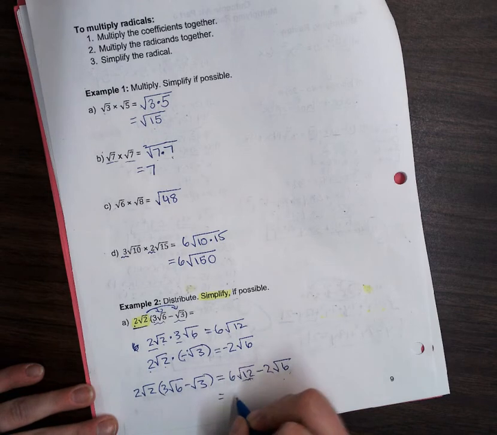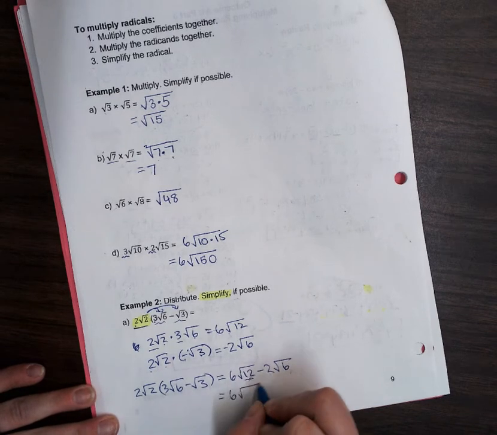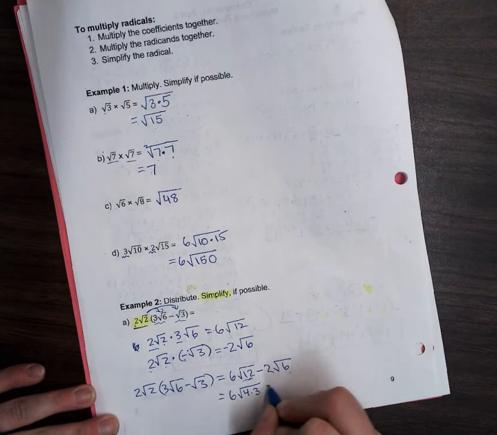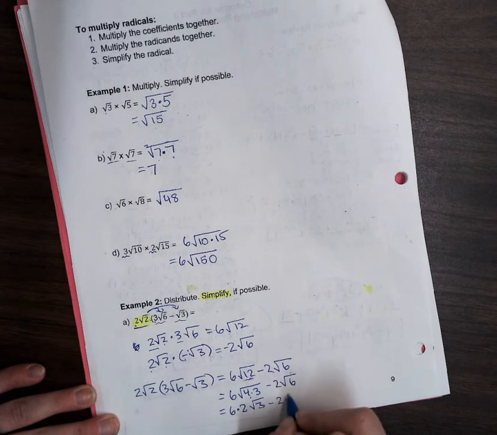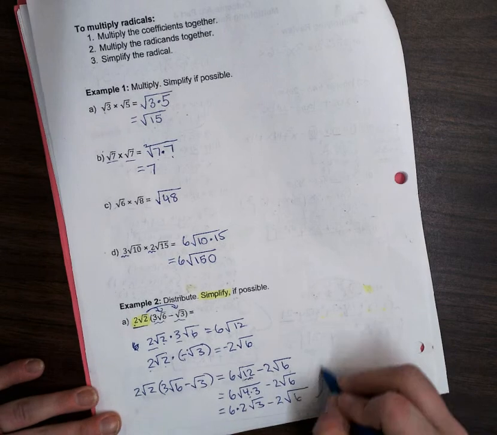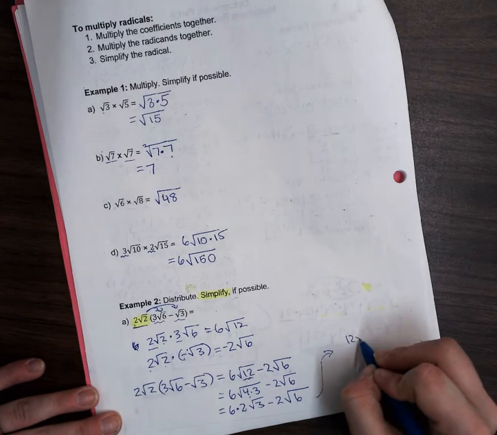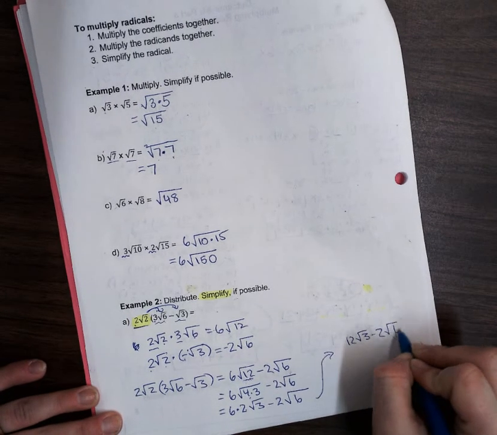We can say this is 6 times the square root of 4 times 3, which equals 6 times 2 square root 3. Remember, the square root of 4 we can evaluate and get 2. And the second one remains the same. So our final answer would be 12 square root 3 minus 2 square root 6.